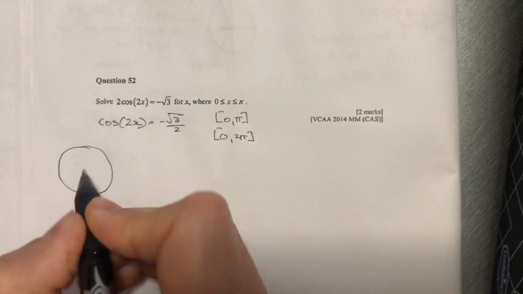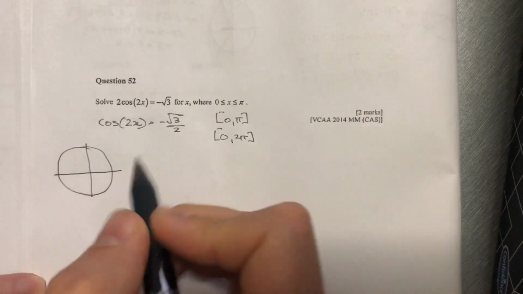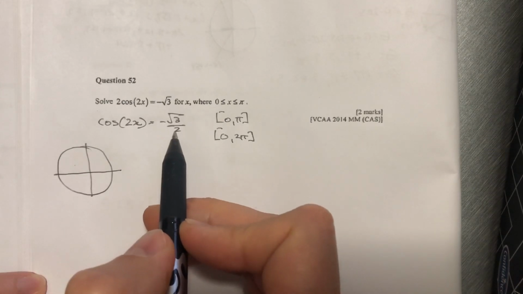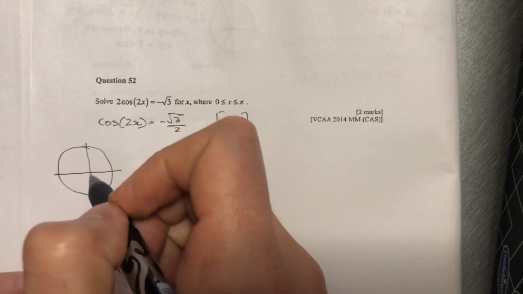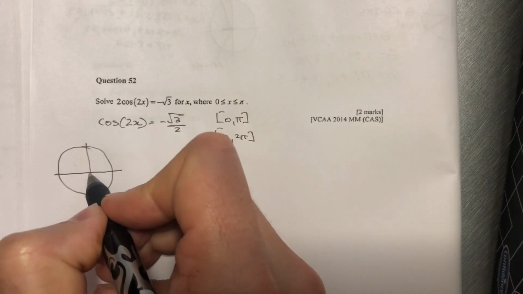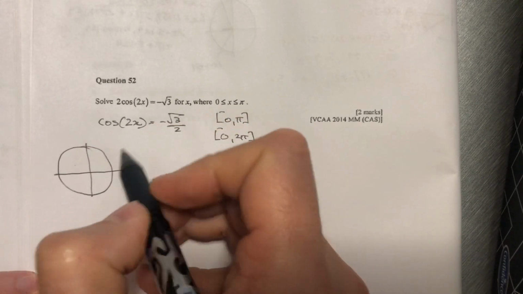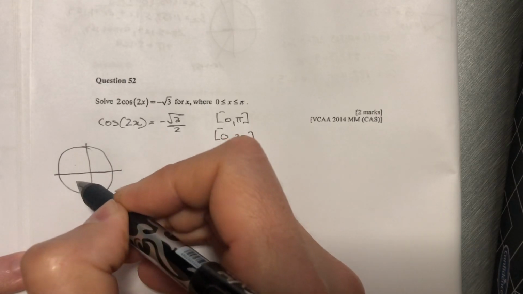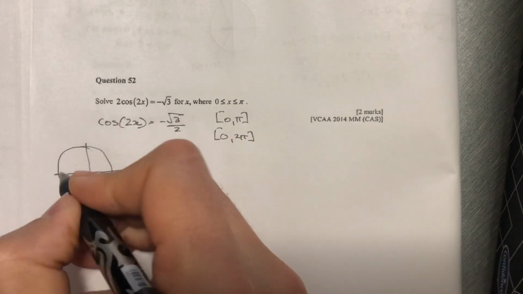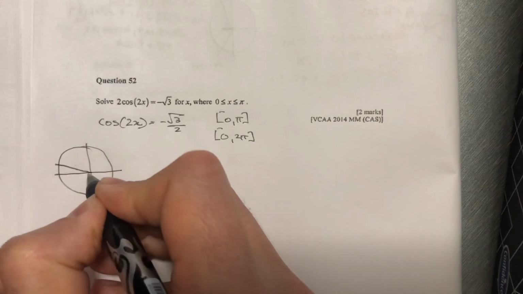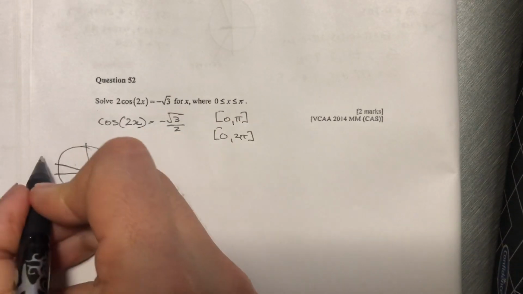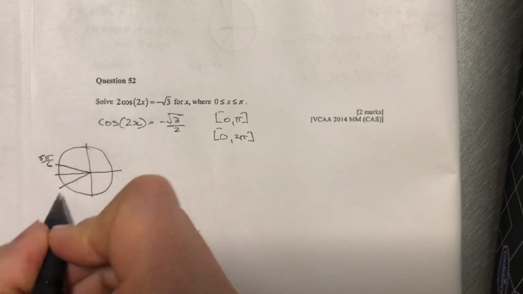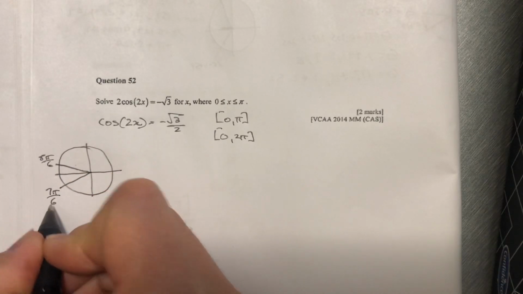And we want to find where our cos is negative root 3 on 2. Alright, so cos is negative here and here. It's going to be this angle and that angle as well. So this one would be 5 pi on 6, and that one is 7 pi on 6.